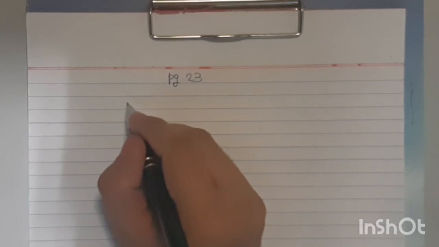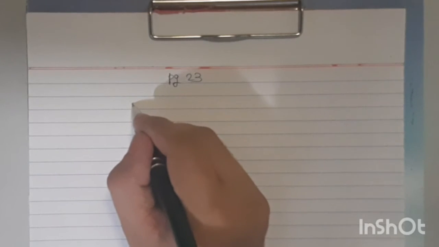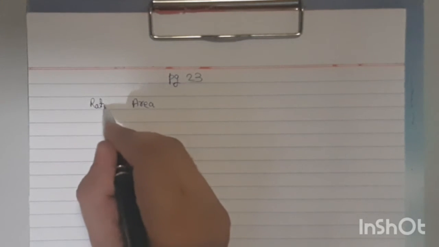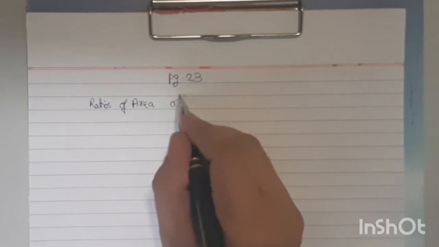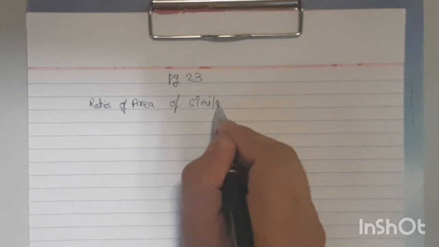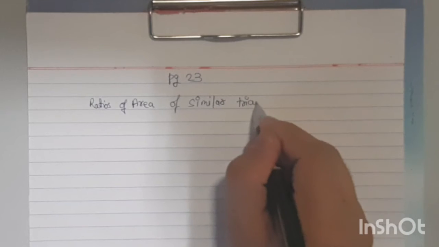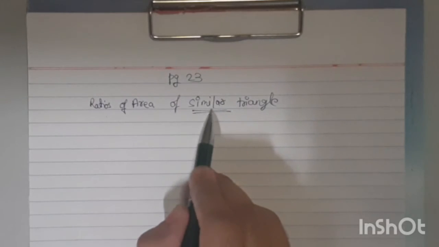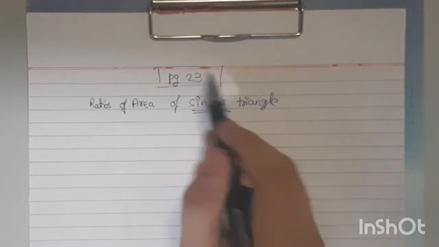It will be simple if you remember these techniques. So remember, in any question, if the question states to find the ratio of areas of similar triangles, watch out for the word similar. It's an important word. Ratios of areas of similar triangles, then the theorem on page number 23 will be applicable.